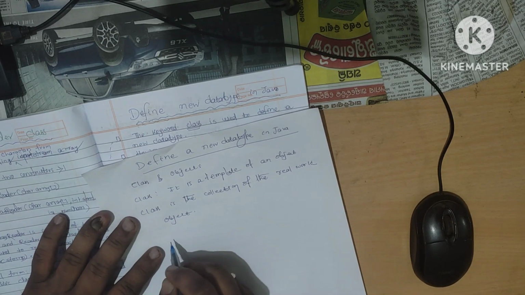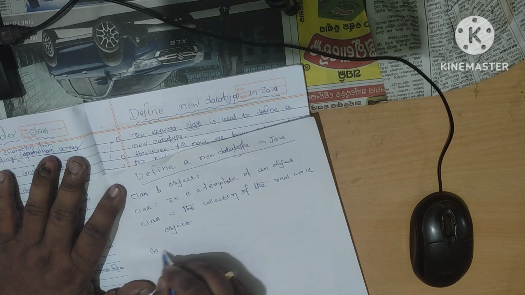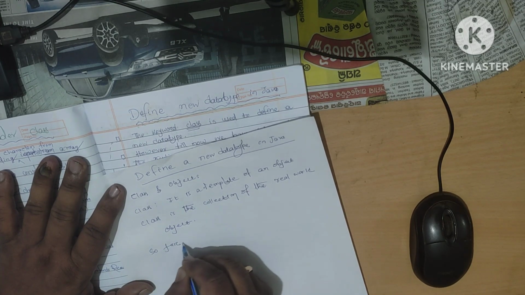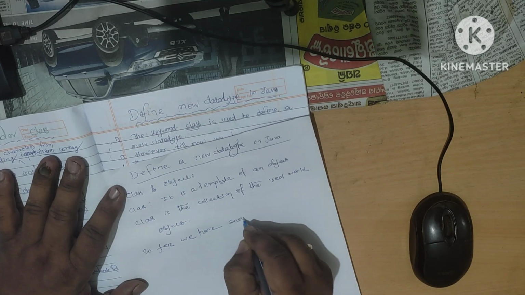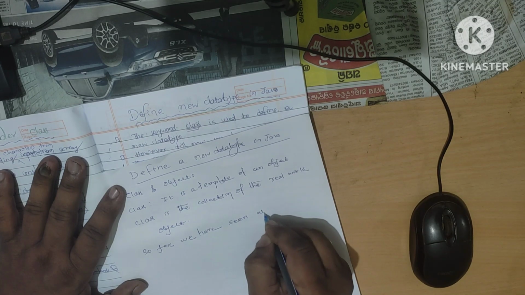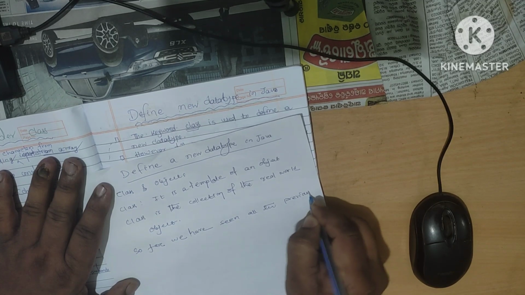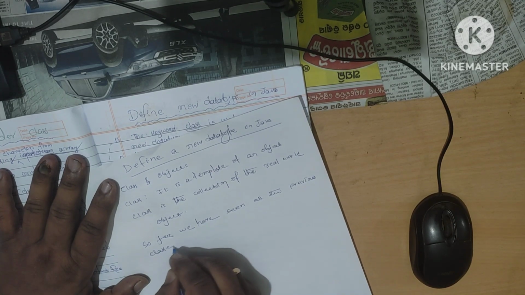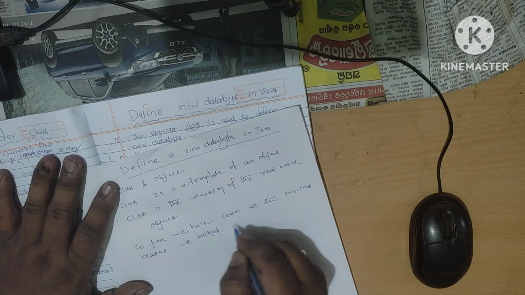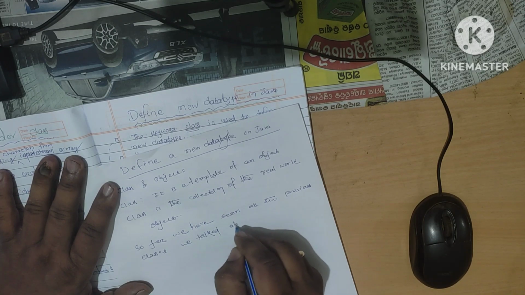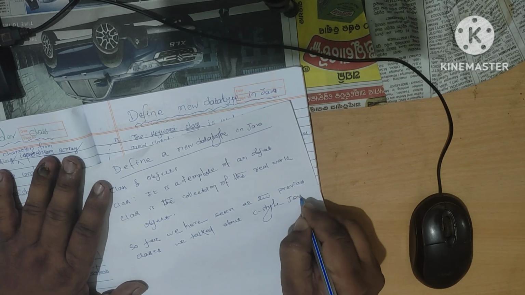So for that we must have knowledge. So far, in all the previous classes, we talked about C style Java programming.